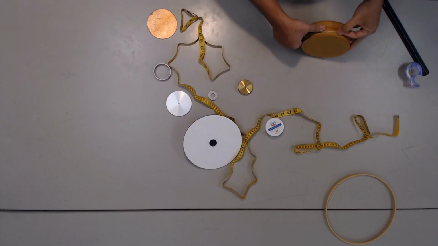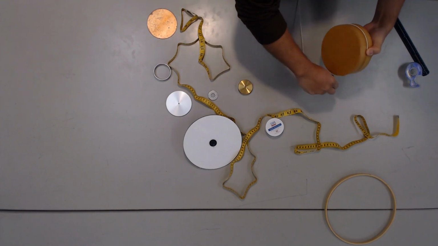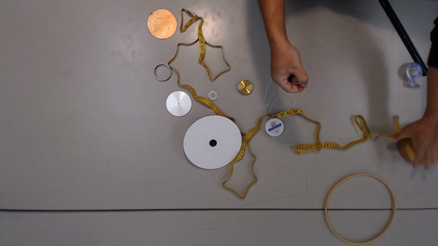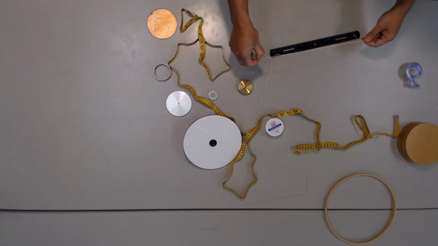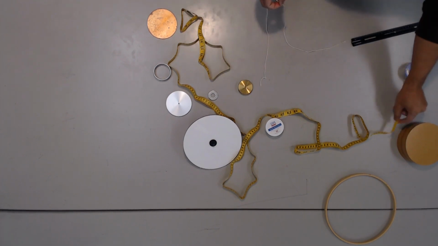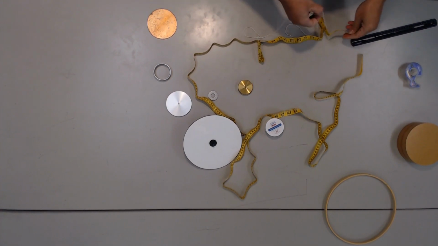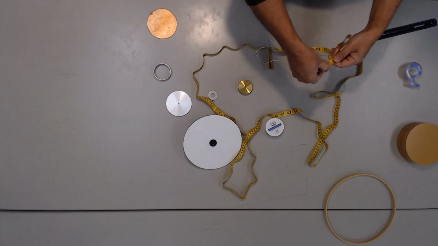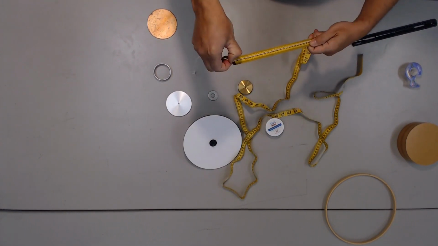You wrap a string around this round object. Wrap it and see where it ends. That's the point where it ends, and then measure this length. Now this ruler is not long enough to measure that. That's why we want to use this tape. You can start from here. You put your end point at the edge, and then move your string along the tape.